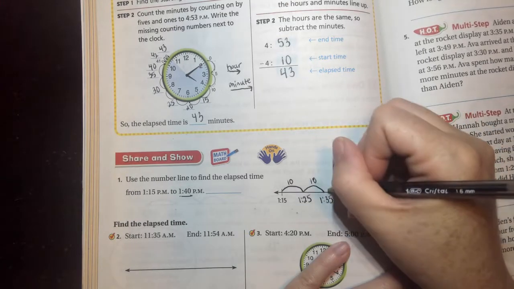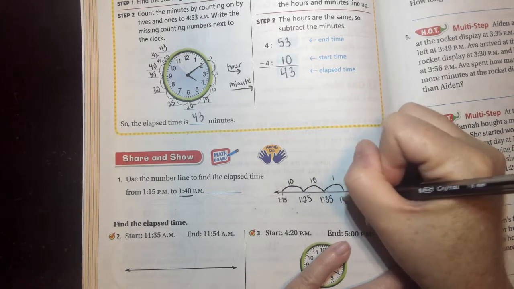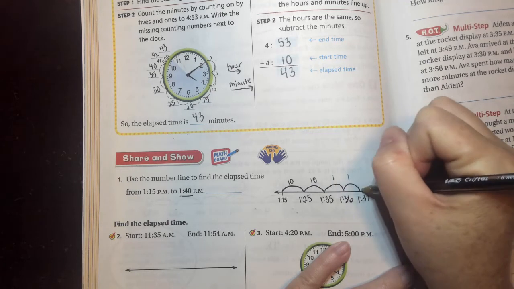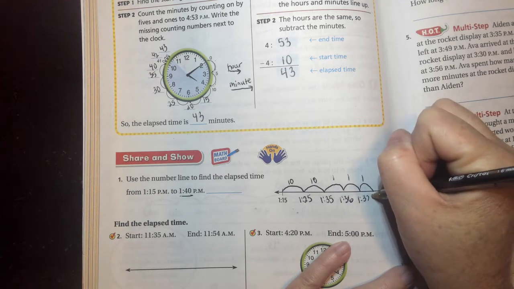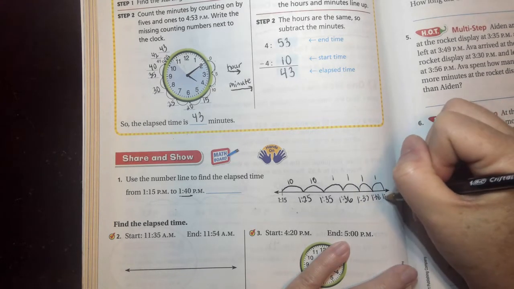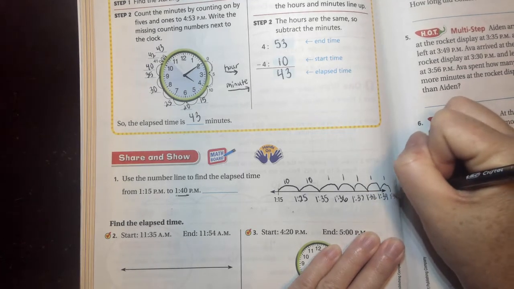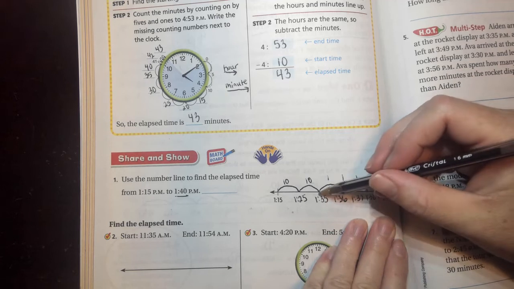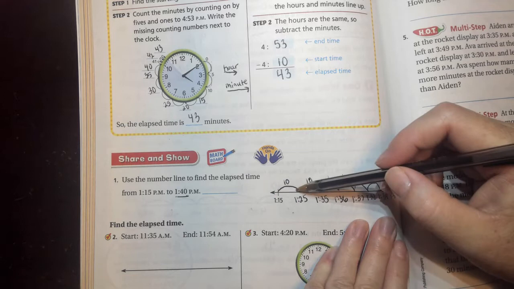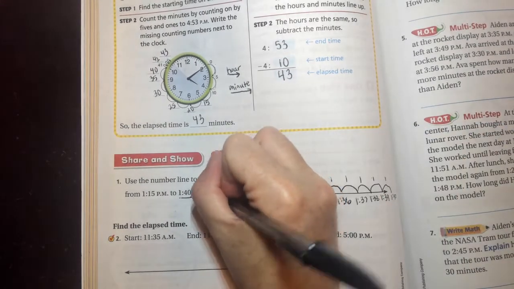So if I'm at 35, I need to go 36, 37, 38, ran out of space, 39, and 40. Or you might have just said, well, from 35 to 40 is 5 minutes. I could have just done a 5-minute jump. So that's 10, 20, 21, 22, 23, 24, 25. It's 25 minutes.